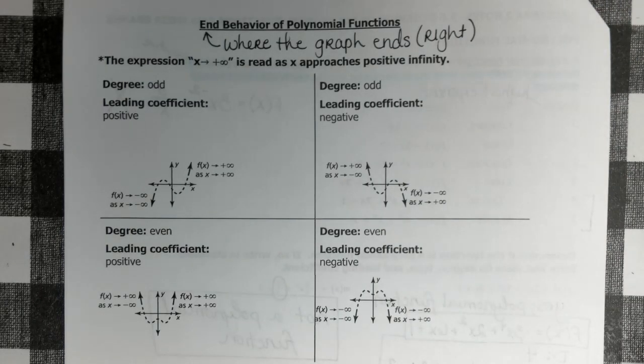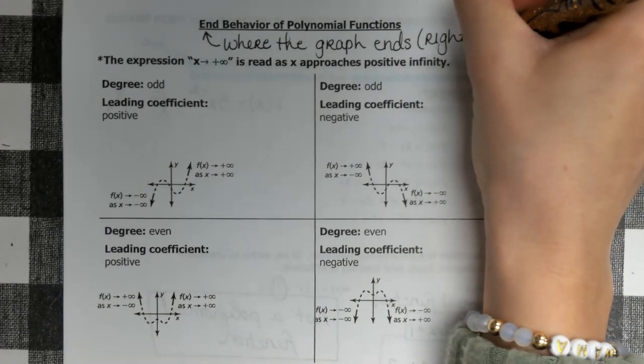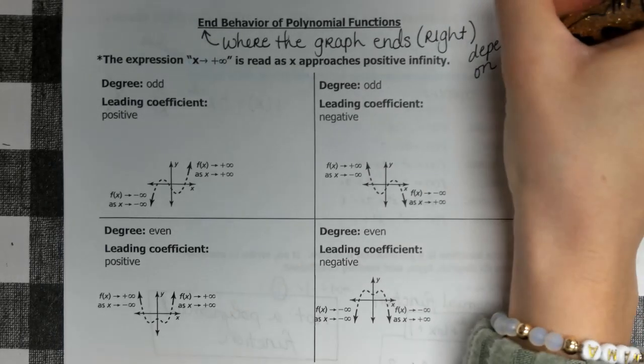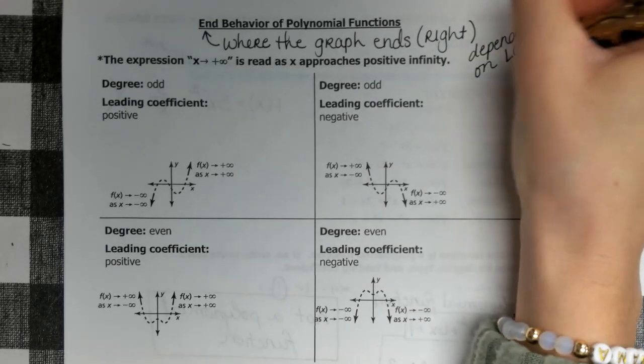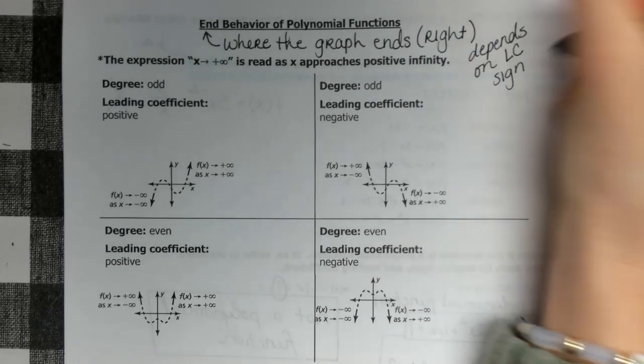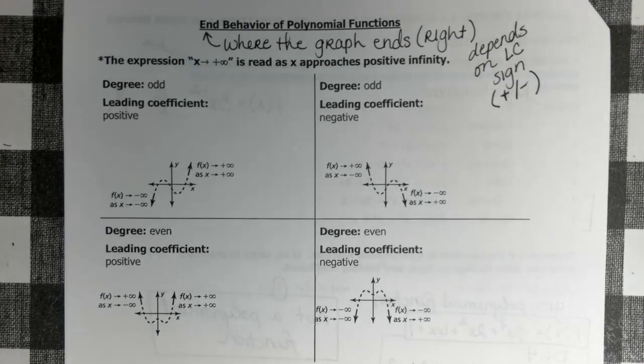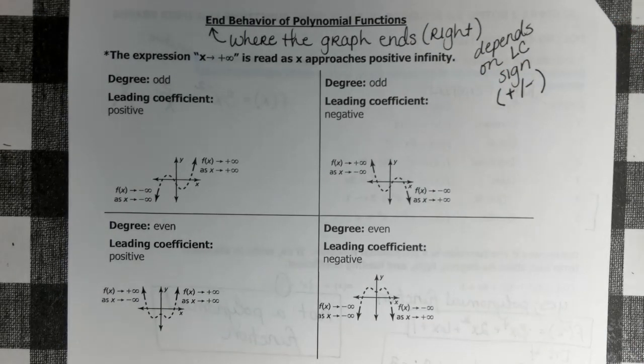Your end behavior depends on your leading coefficient sign, the sign of your leading coefficient. So what I mean by that is positive versus negative. I'll give y'all a second to write that down.